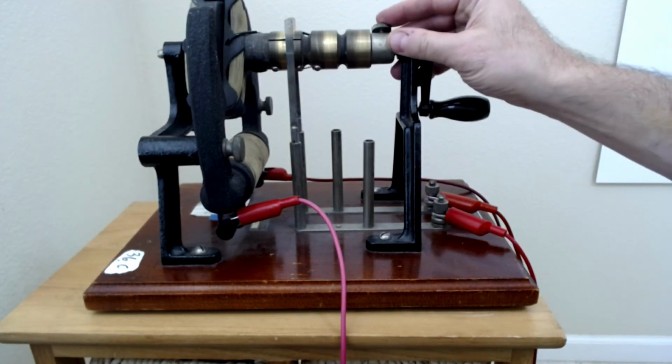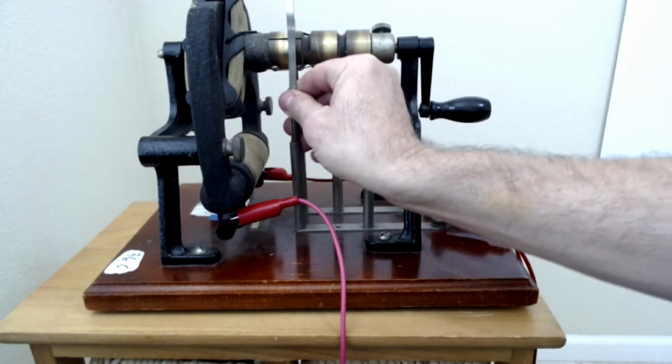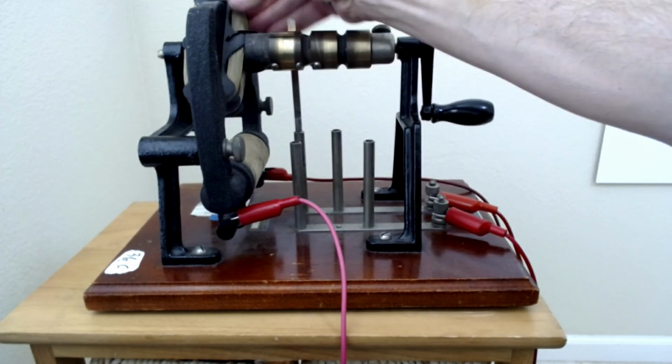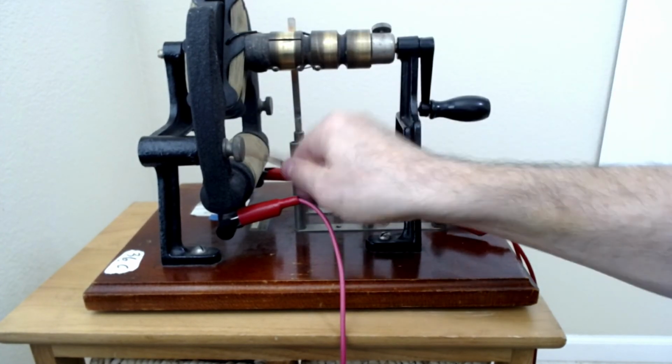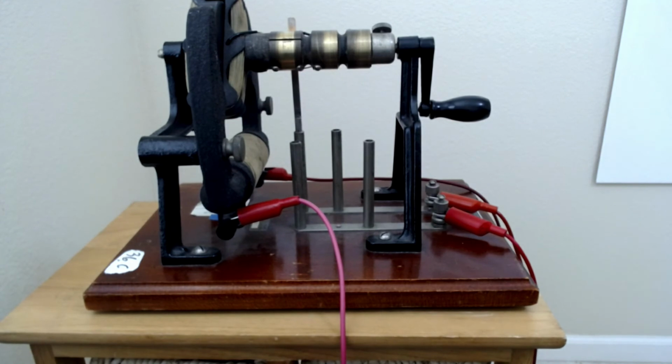So again, these are the brushes. This is the commutator. This is the armature. And this is the electromagnet right there. This is the electromagnet. Do you folks have any questions regarding this lab?